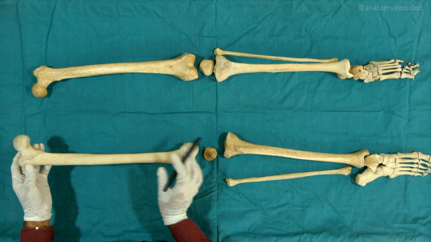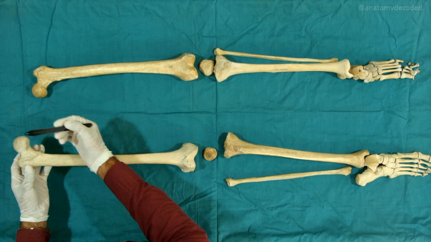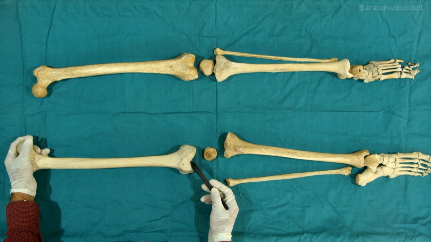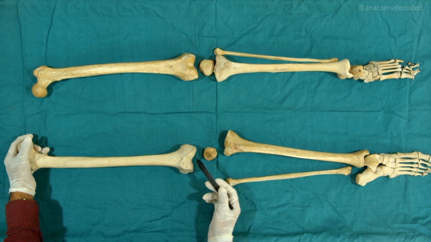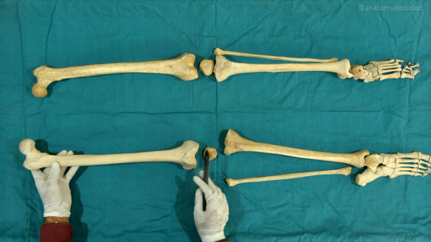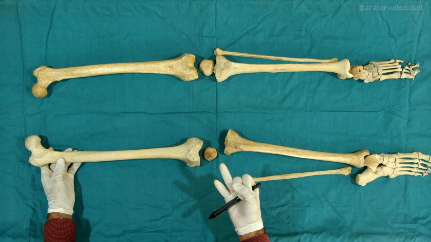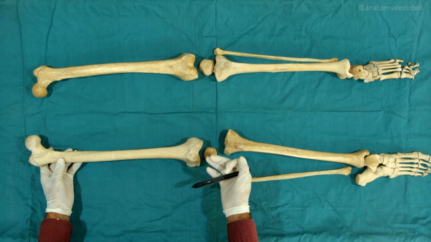Now the joints formed by the femur. The upper end of the femur articulates with the hip bone to form the hip joint, a ball and socket variety of synovial joint. The lower end articulates with the tibia to form the knee joint. Okay, it is a modified hinge variety of synovial joint. It is a compound joint as well, and a complex joint as well.